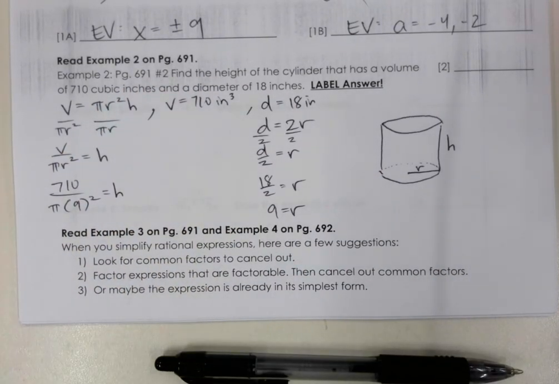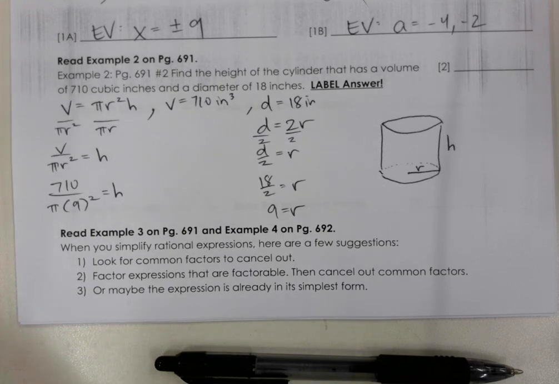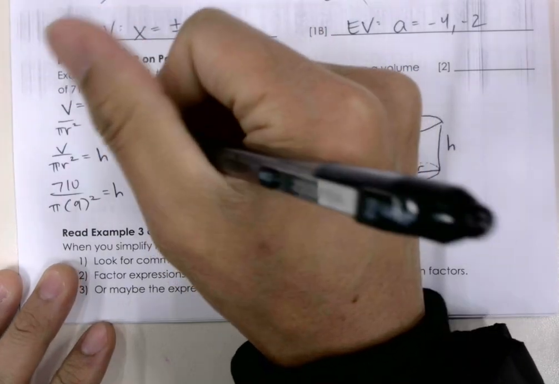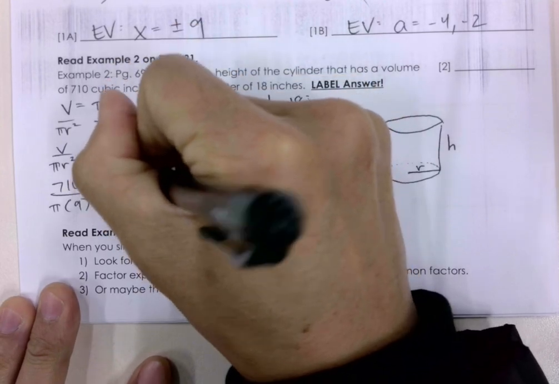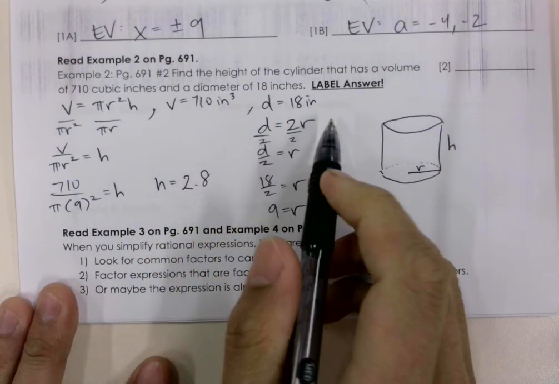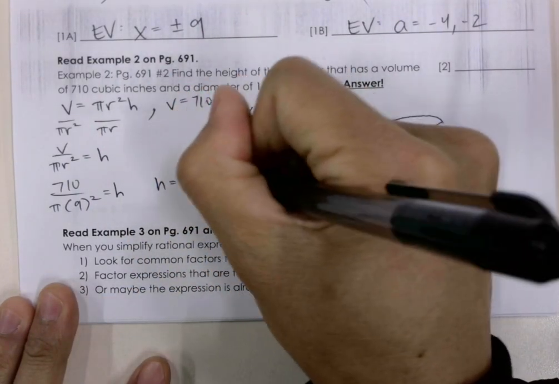And so if we get a calculator, we can get an estimate here. So it is going to be 710 divided by 0.14 times 81. So I have an estimate of 2.79. So I'm just going to go ahead and say h is equal to 2.8 inches.